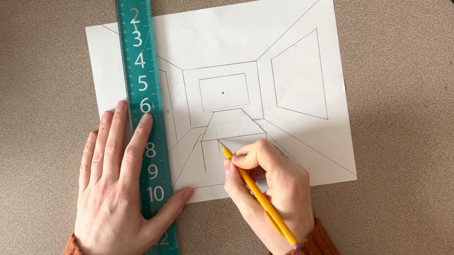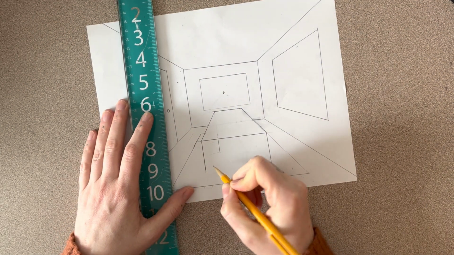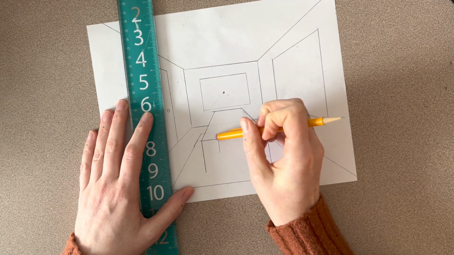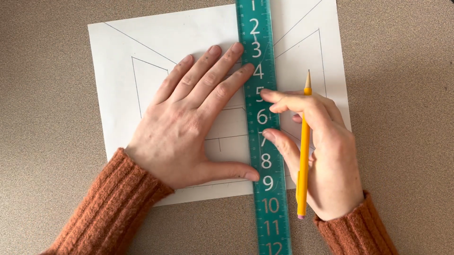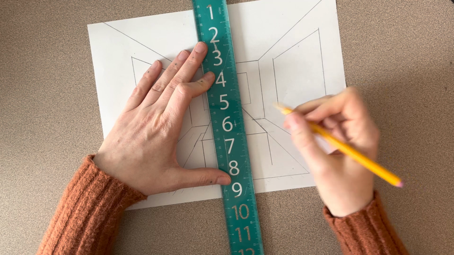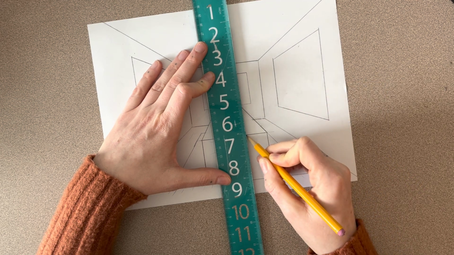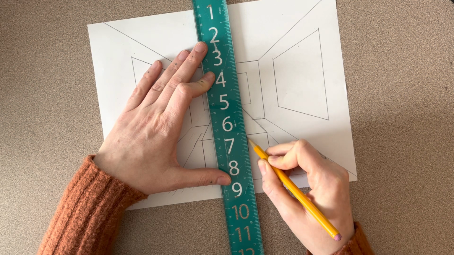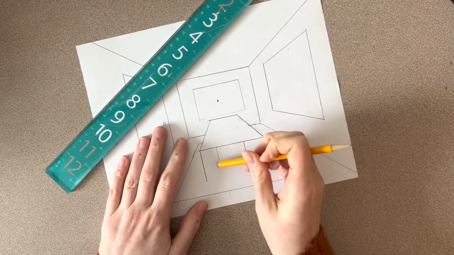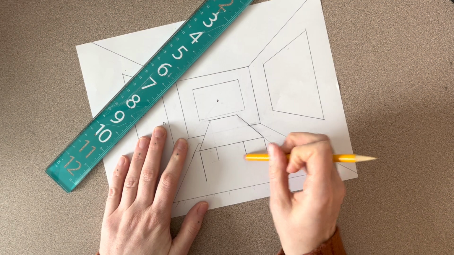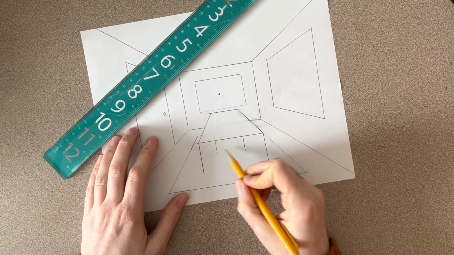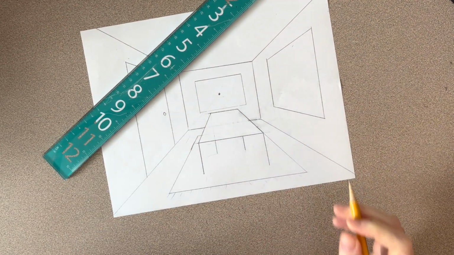So again, this leg is not going to be as long as these because it's further away. Or you can line your ruler up with the corner of that back of the table, and rather than drawing through the table, you can just start where the table ends and make that leg. Make sure it's the same length as the other one. So those are the legs that come from these corners, okay?